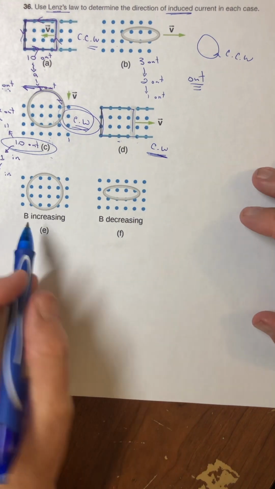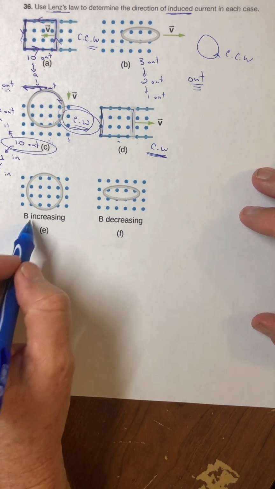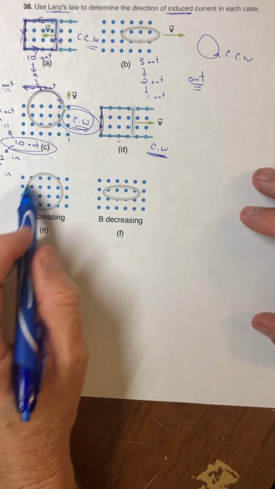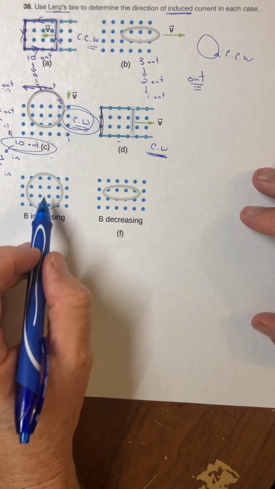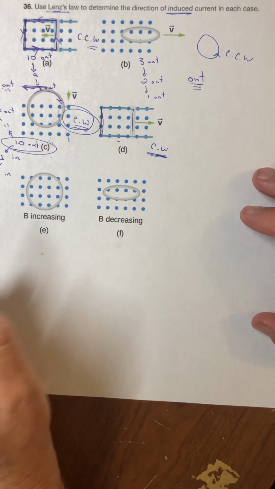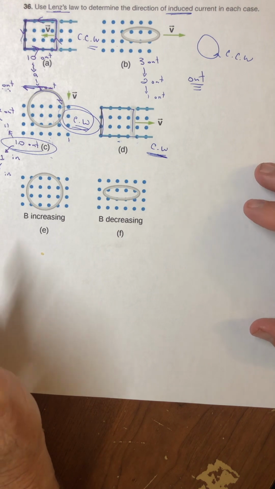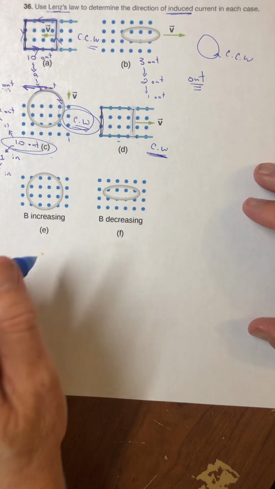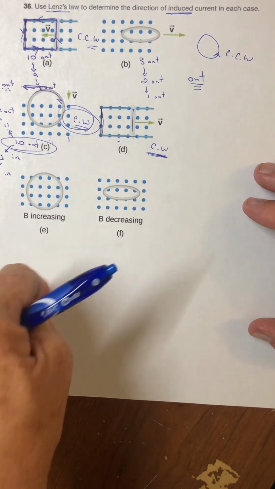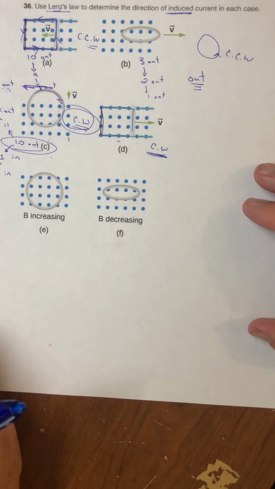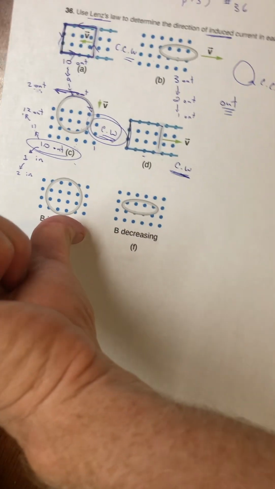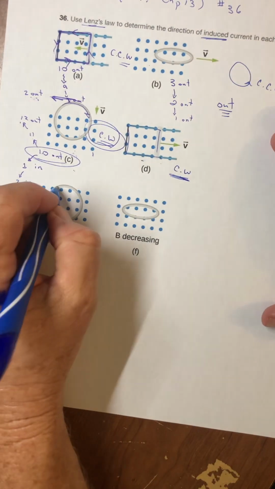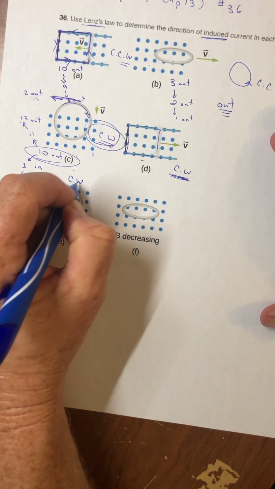So watch this. Here again, they directly say the field is increasing. And so we don't have movement here, but we do have an increasing field. And because it's increasing, the current is going to be set up in such a way that the flux opposes that change, which would be inward to counterbalance it. And so putting my fingers inward, this right here should be a clockwise.